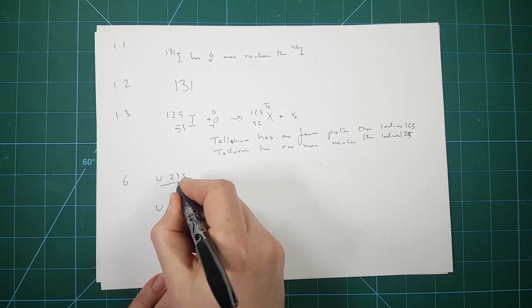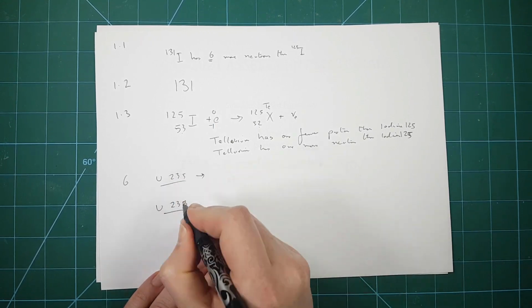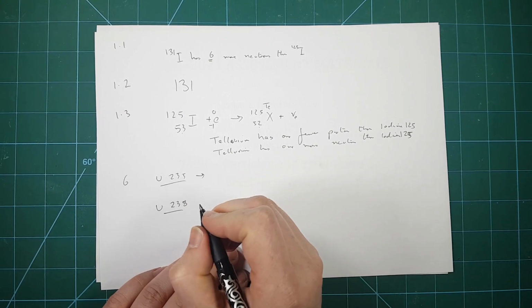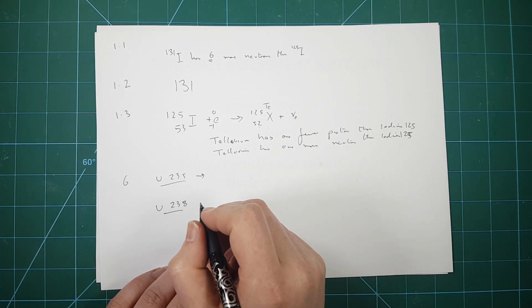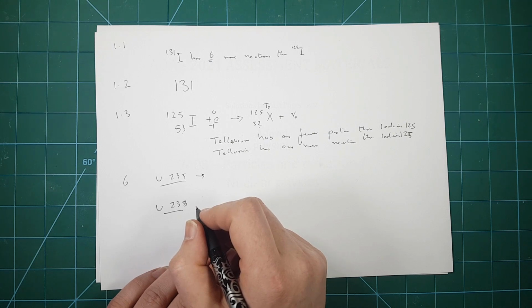Okay, so let's do each one separately. So thermal neutrons means that they're moving relatively slowly. So it's a thermal nuclear reactor, so there must be a moderator in there slowing down the neutrons.